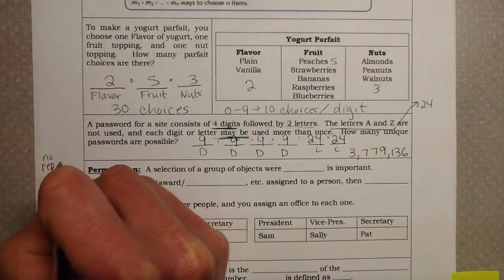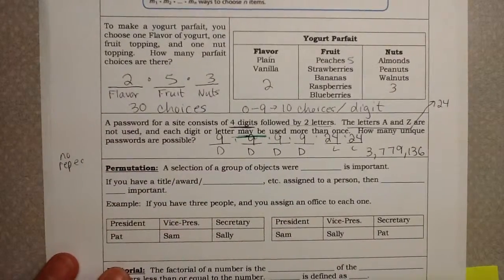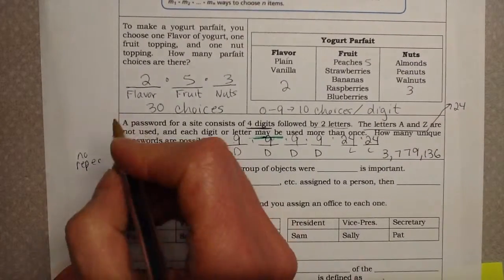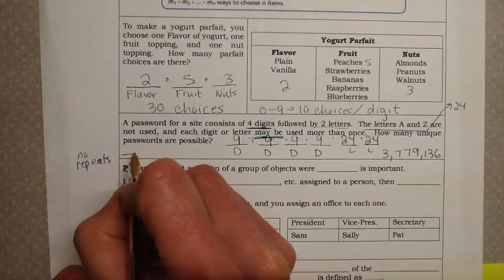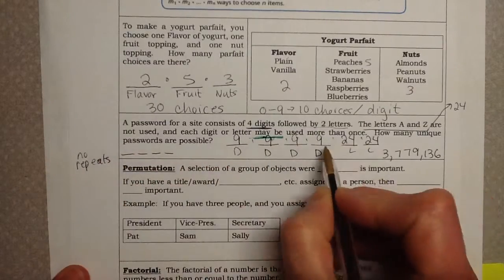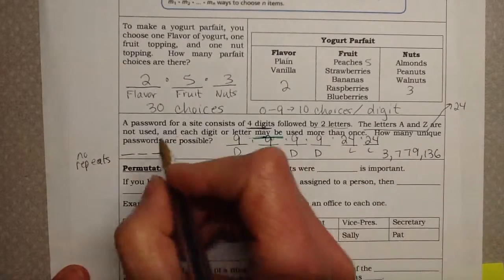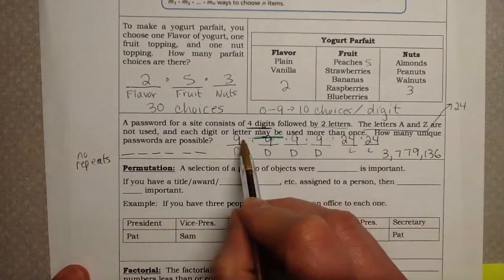Now, if I would change this and say that they cannot repeat, so let's just put no repeats over here. No repeats, R-E-P-E-A-T-S. Okay, so I still have 4 digits, 1, 2, 3, 4, and I have 2 letters, 1, 2. Okay, so we can't repeat.